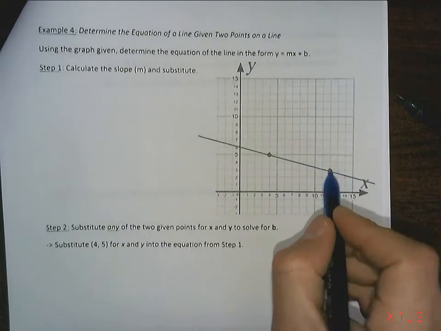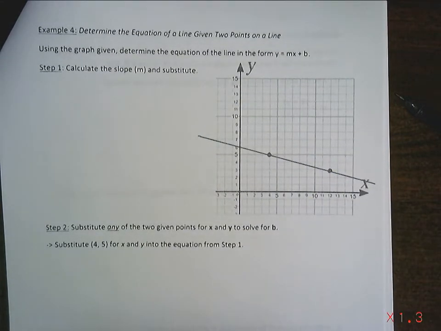Notice I'm giving you some points. I'm giving you those points because those are the points I want you to use. I won't do that on a test, and I won't do that in your homework. You'll be able to pick any points that you want.